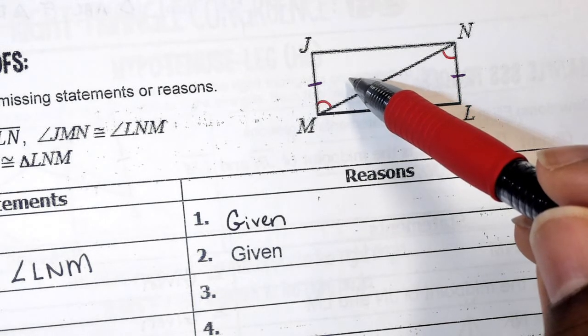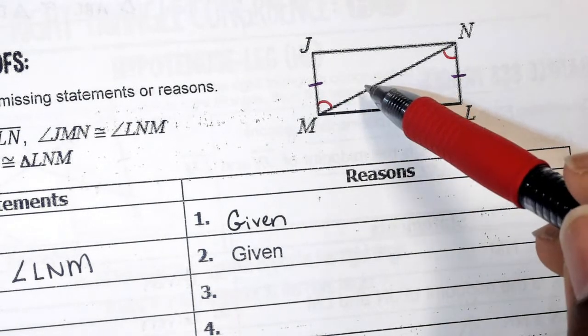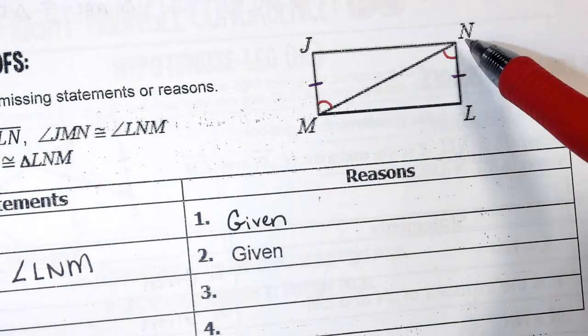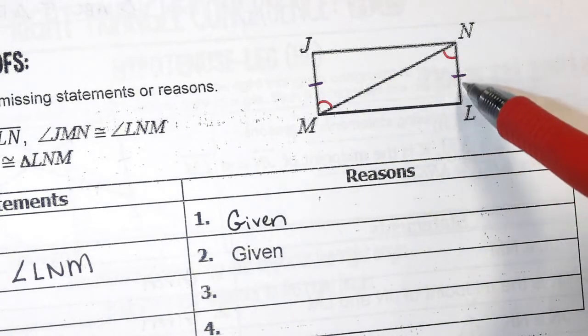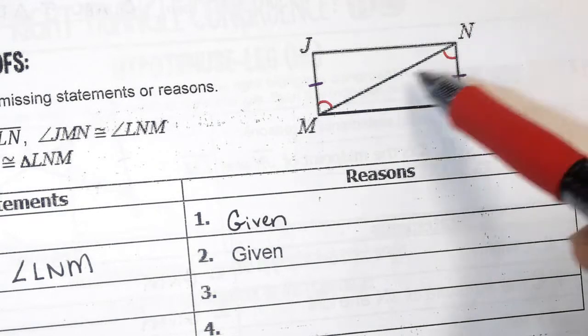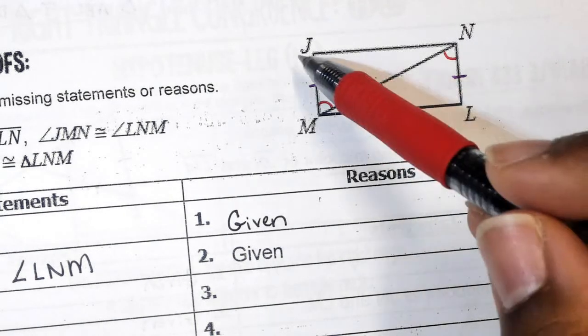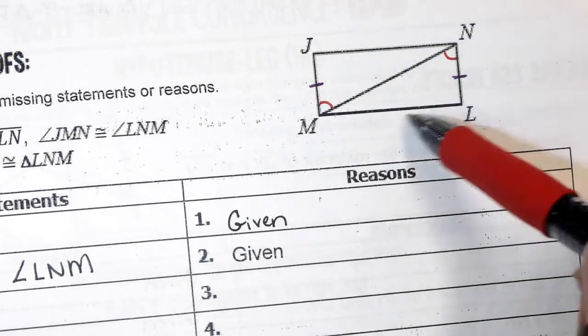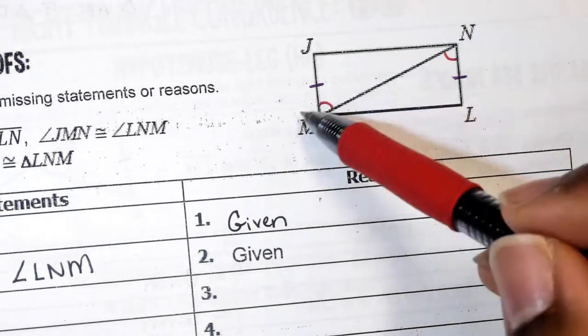This triangle JMN is kind of a rotation of this other triangle LNM. It's not really a reflection or flip over. You couldn't flip this over and land on itself. You would have to rotate around and land right here on this side.